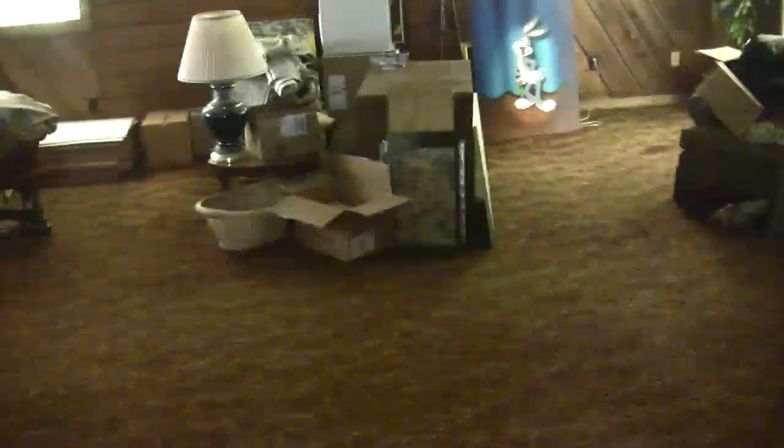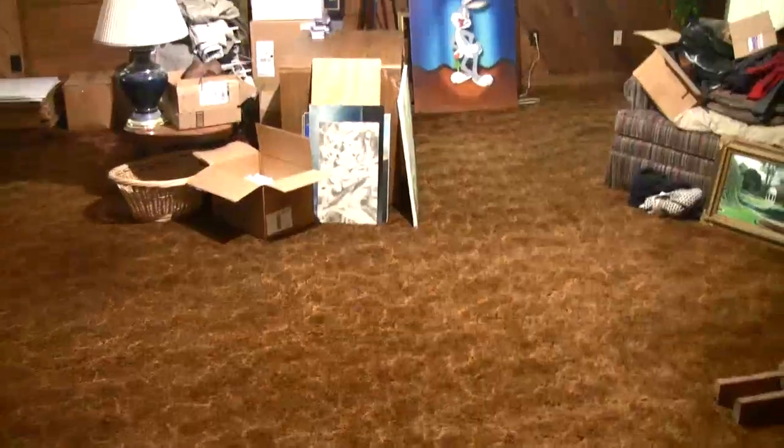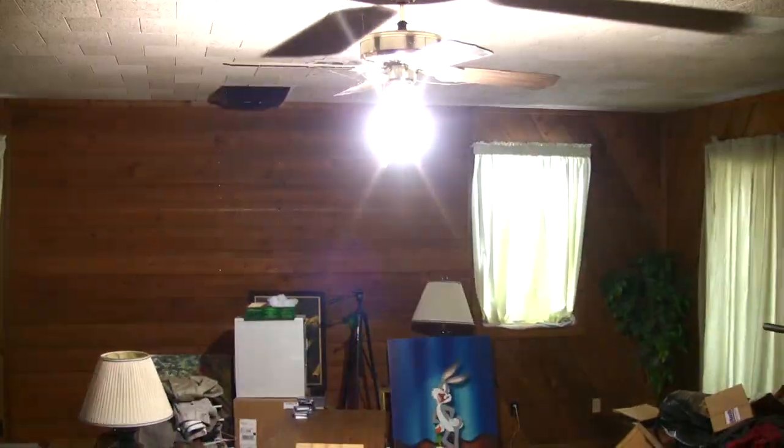Okay. Well, that's it. I don't know anything. Let me see if I just turn his light on. Whoa! That's a 500 watt bulb right there. Alrighty.